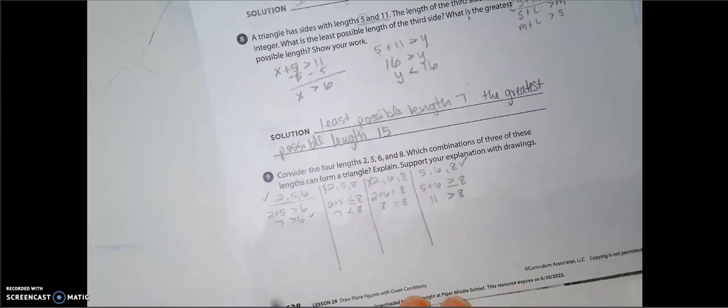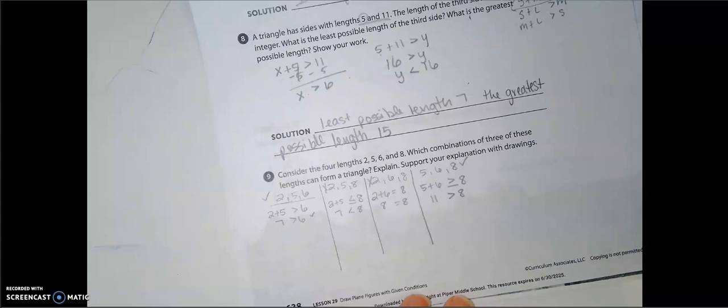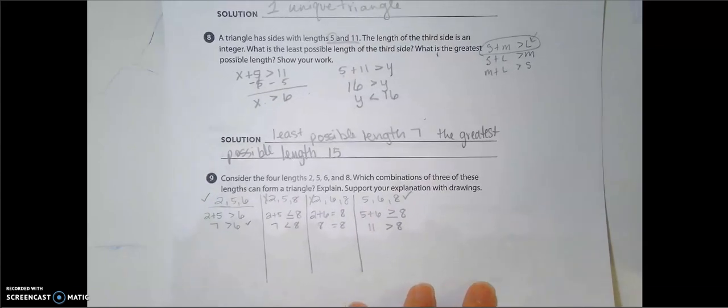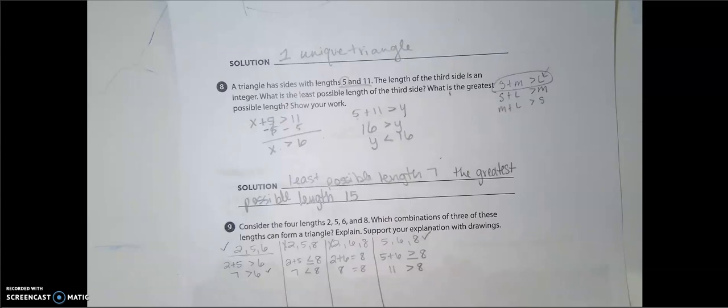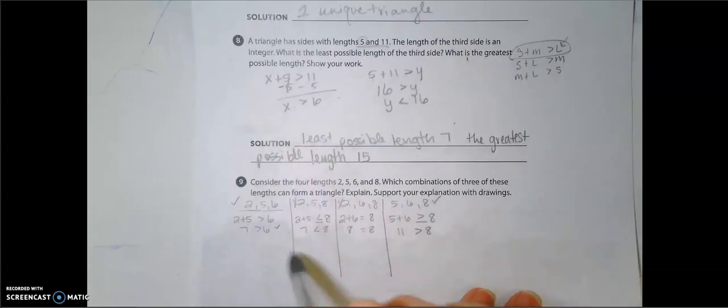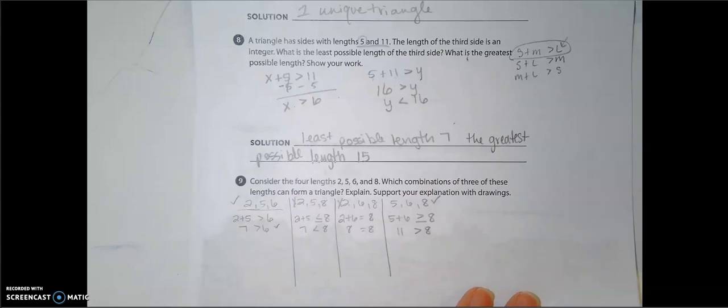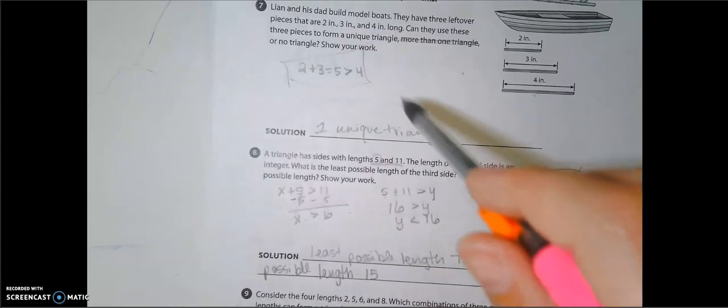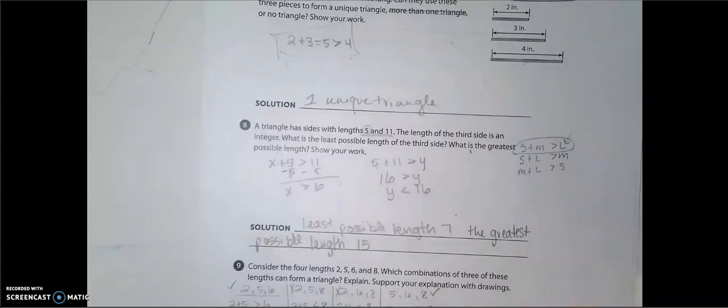You should be able to explain why, and we've got the math to show it. And then support your explanation with drawings. So at that point, it's wanting you to draw a 2, 5, 6, and a 5, 6, 8, and a 2, 5, 8, and show that they don't connect, and a 2, 6, 8, and show that they're truly just one line. So that's what you're doing there. Your practice is a lot of just, can you do the math to say that they are or are not a triangle? So more like this and these down here.